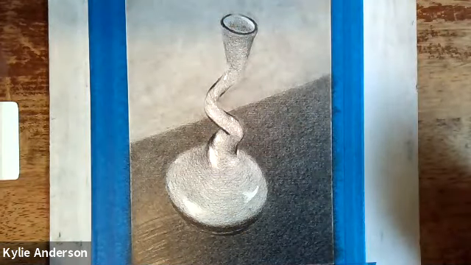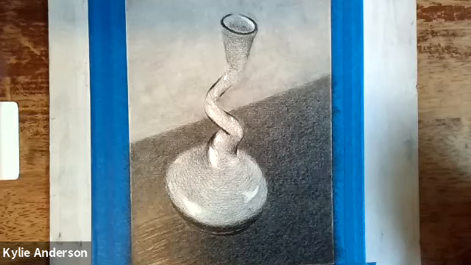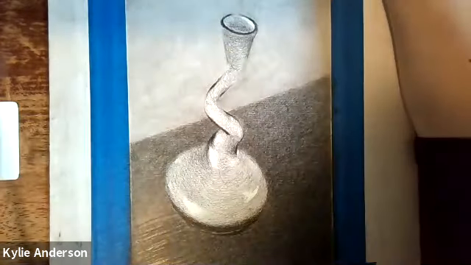And from here, I'm going to start adding more details to the reflections and more layers of media to get any sort of gradients in there in the mid-tone areas of the vase.